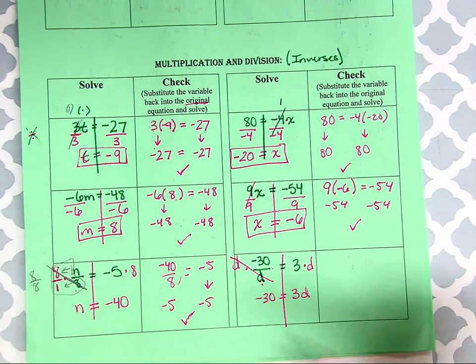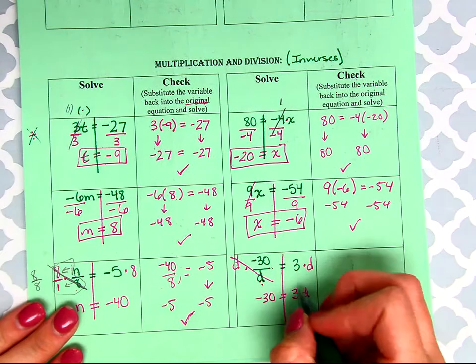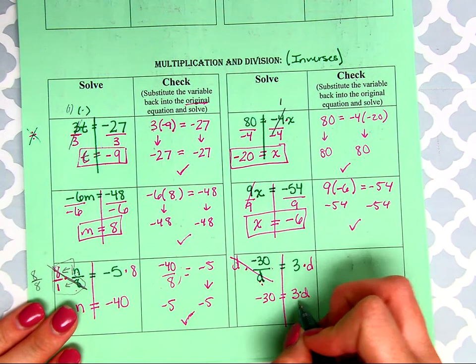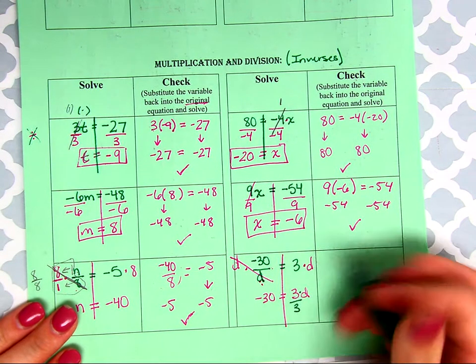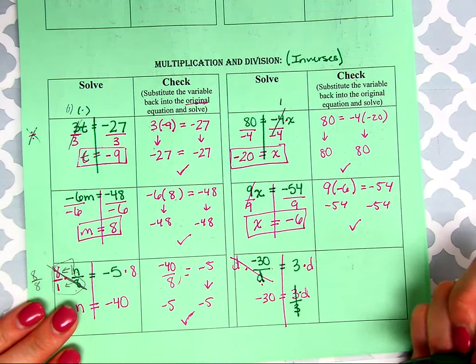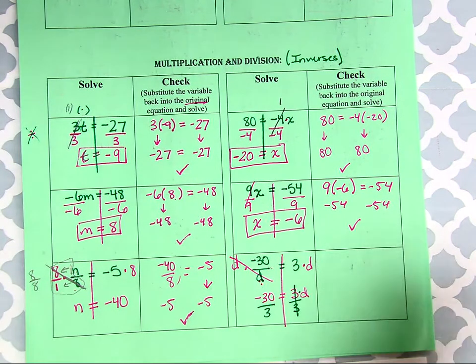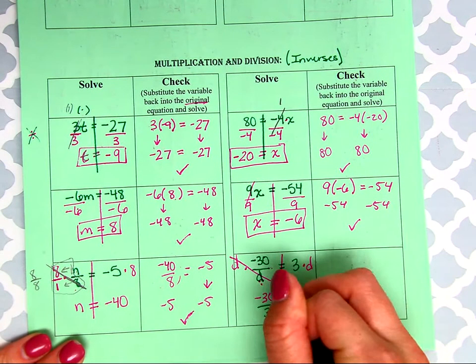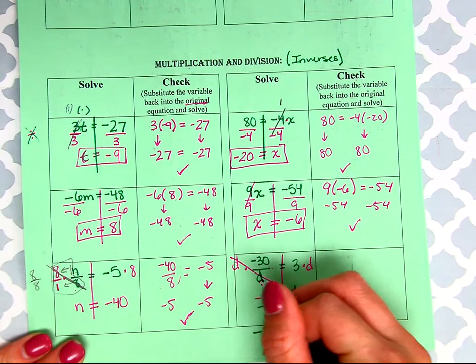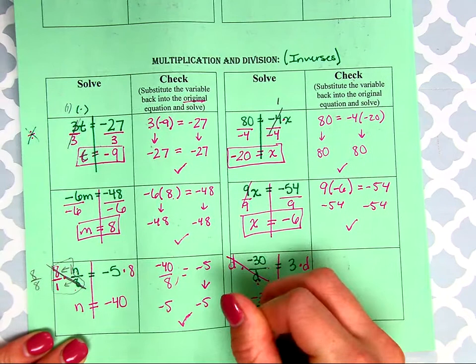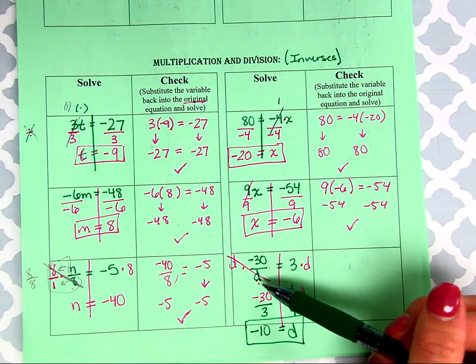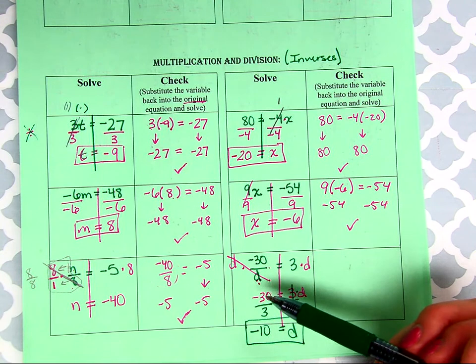So in order to cancel my multiplication I see here, we should be dividing by 3, because I know that's going to cancel to 1. So I can do that on the other side, right? We always got to do it on both sides. So now I have d is equal to negative 10. So if your variable is ever on the bottom, that's a kind of two-step also.